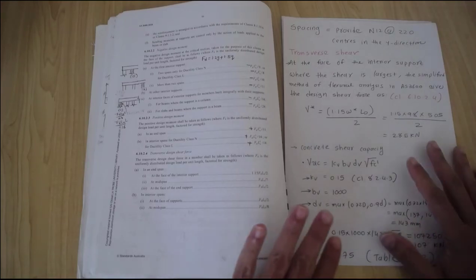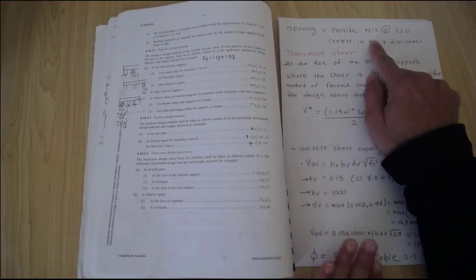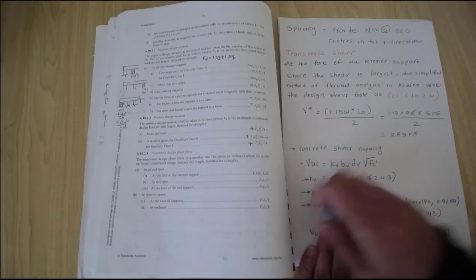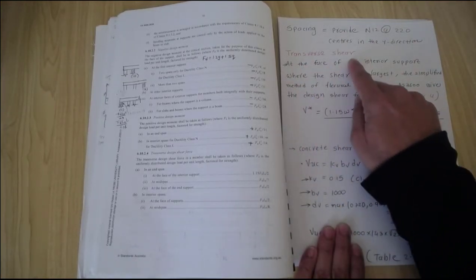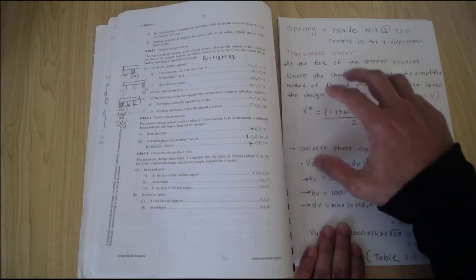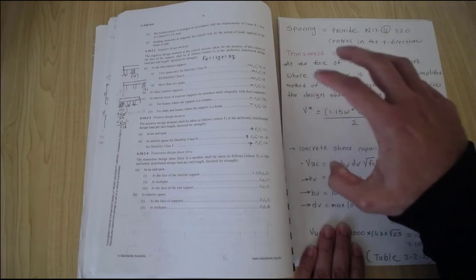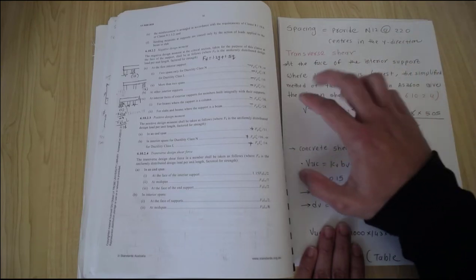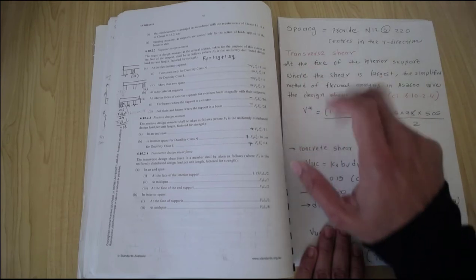Continuing straight from the last video, where we calculated the reinforcement in the y direction, the secondary direction on a long span. Now this video explains the calculation of transverse shears. We need to make sure that we have done the bending check, we have done the deflection check, and we need to do the shear check for this slab.